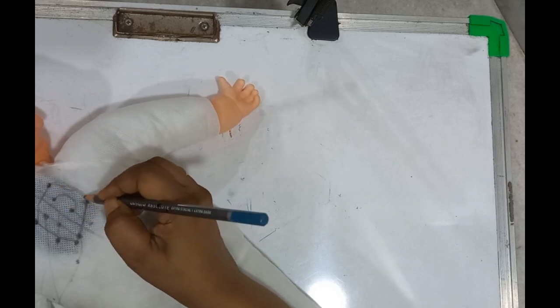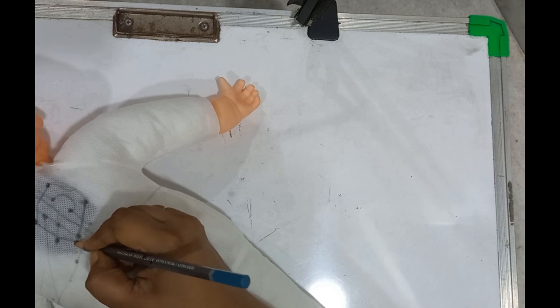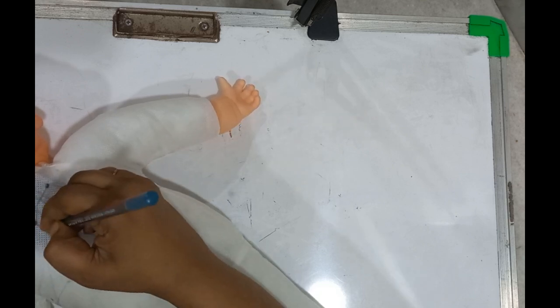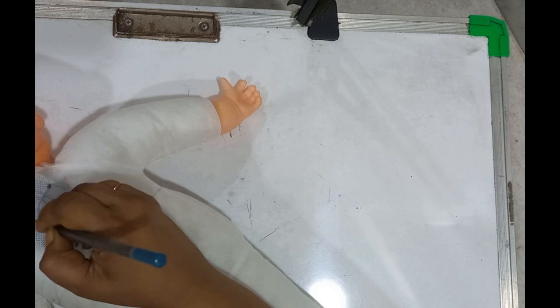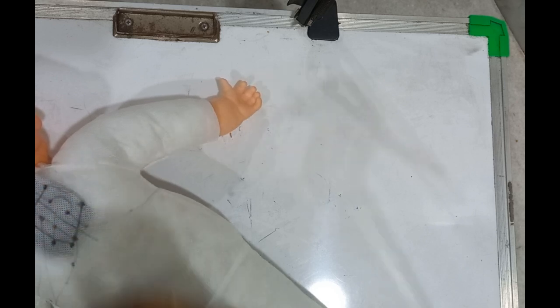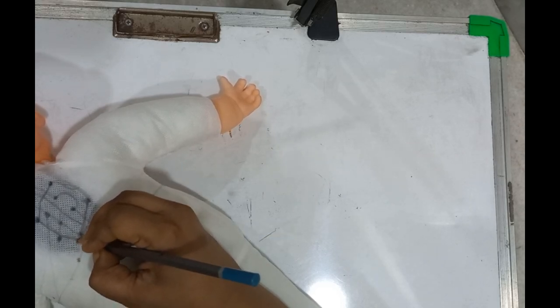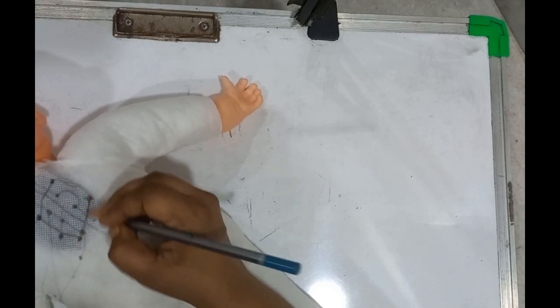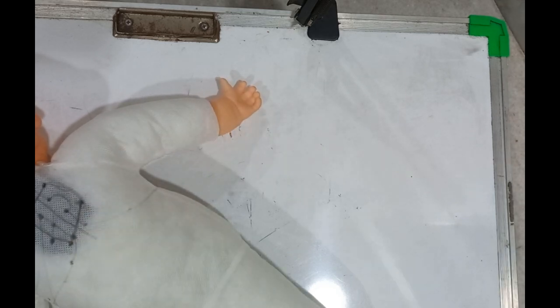So joining point 1 to point 5 will be the left border, and point 2 to point 4 will be the right border. Point 1 and point 2, if you join both, it becomes the upper border. Then the fourth point and the fifth point, joining both, become the lower border. So these are all the borders of the heart.